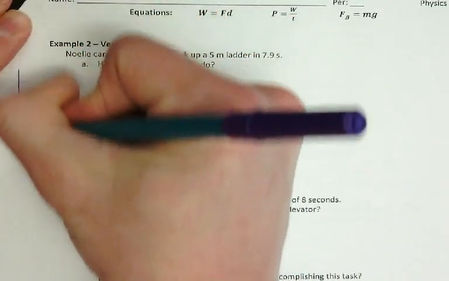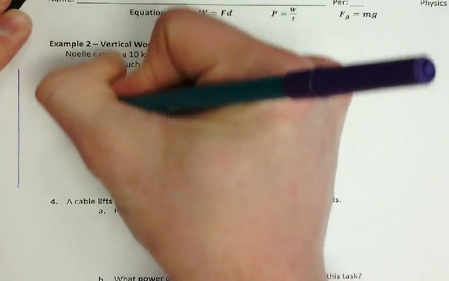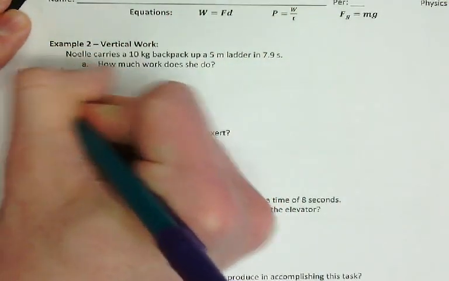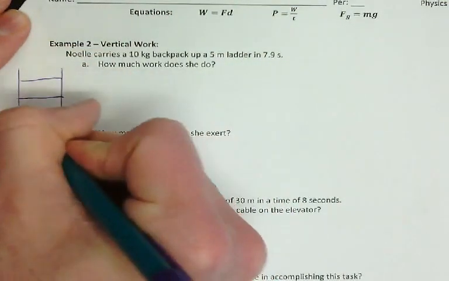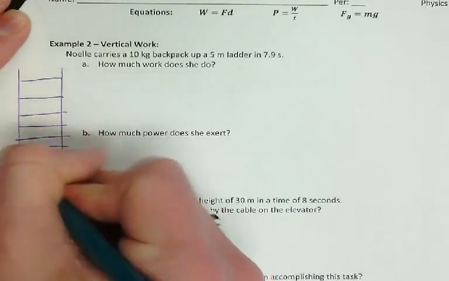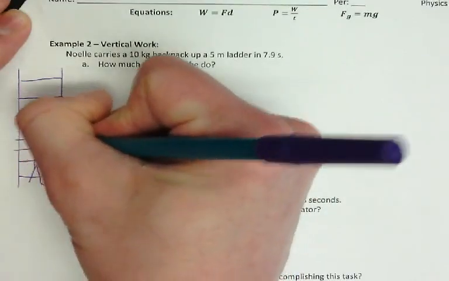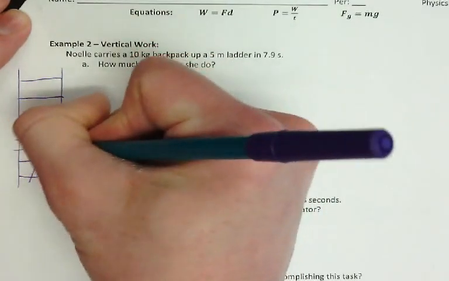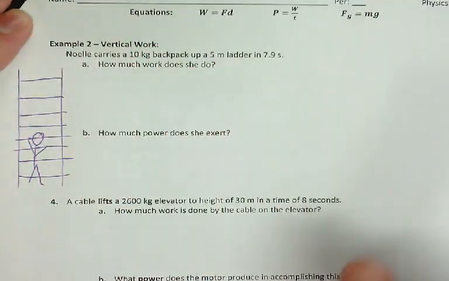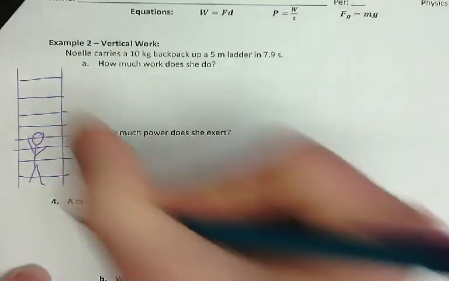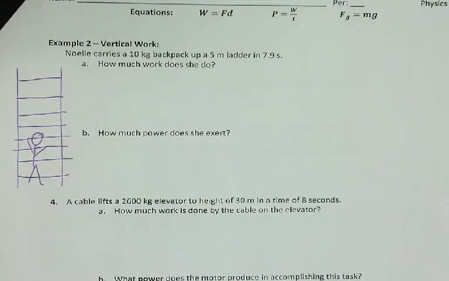Okay, so here's the ladder. Okay, here she is climbing said ladder. Okay, she's got some backpack on.